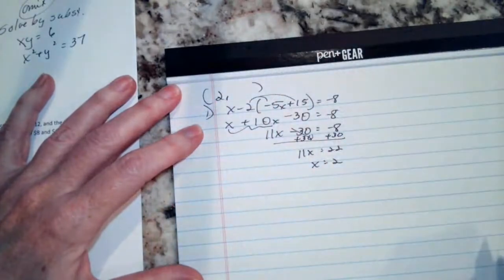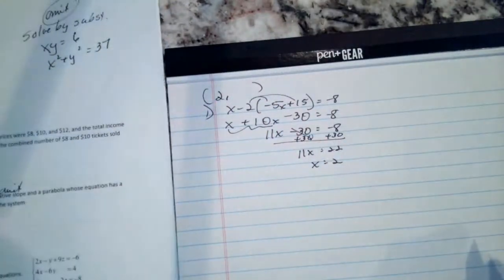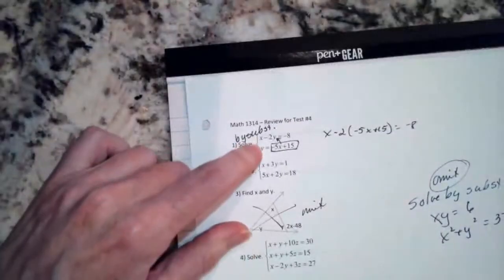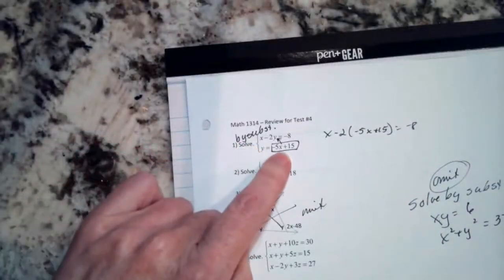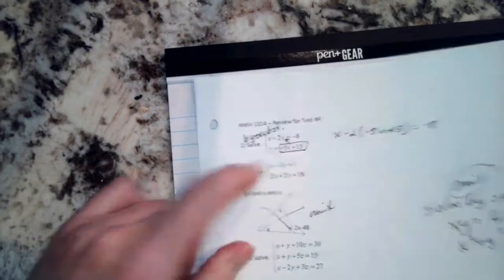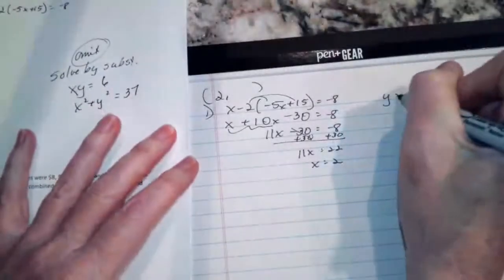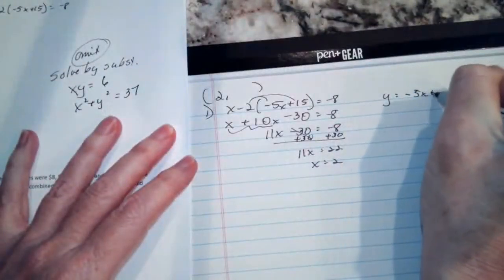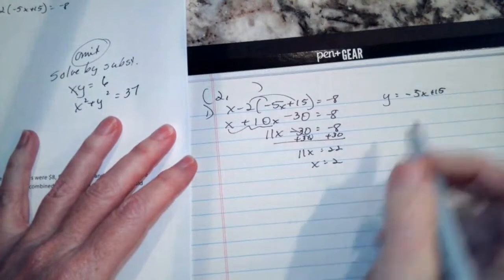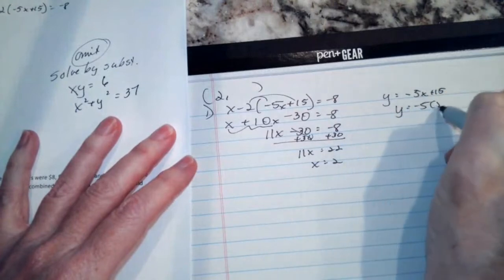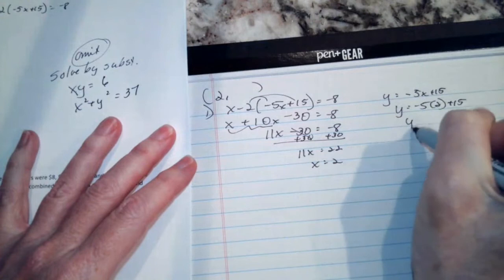We've got the x piece. In a substitution problem, the easiest way to find the y, you can go back to the originals and plug it in if you want to, but the easiest way is going to be here at the substitution block. So I will go ahead and plug in a 2 there. Y equals negative 5 times 2.